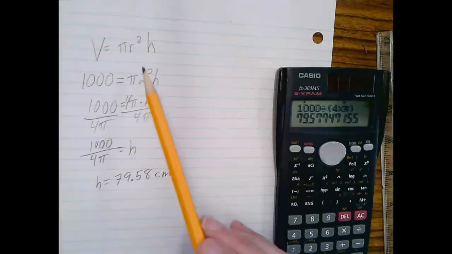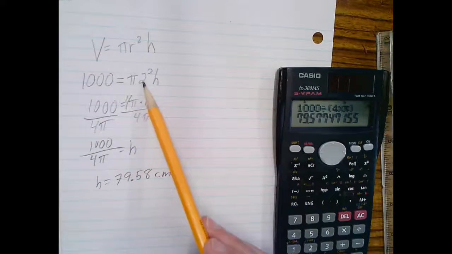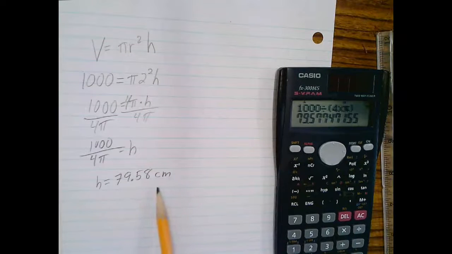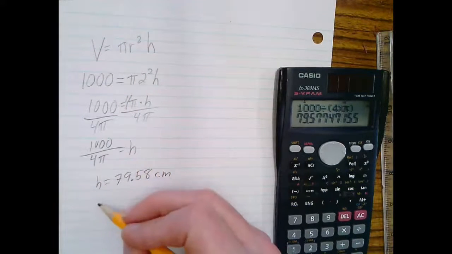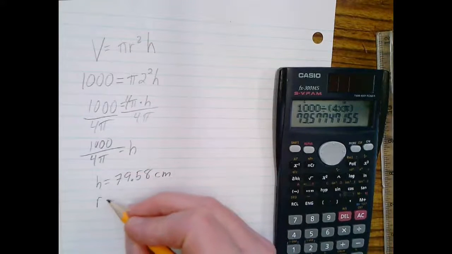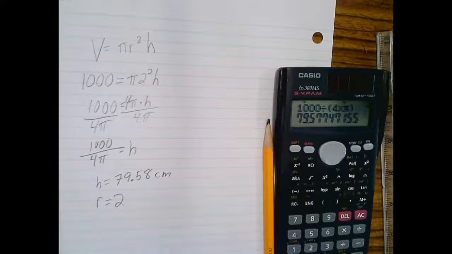Now you can calculate this for 4 centimeters, for 6, 8, whatever you want to throw in here, and solve for the different h's. Once we know our radius, in this case we have an h of 79.5 and a radius of 2, we can plug these values into the formula for the surface area to be able to find which one has the lowest surface area for a 1 liter bottle.